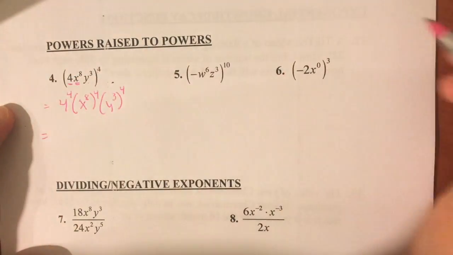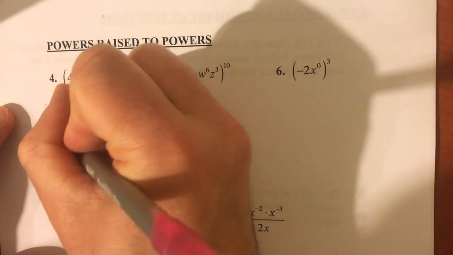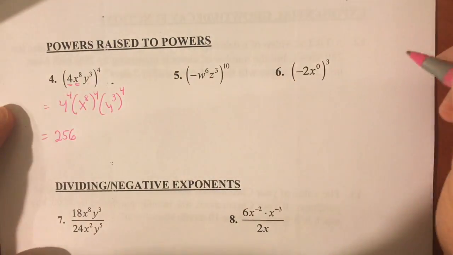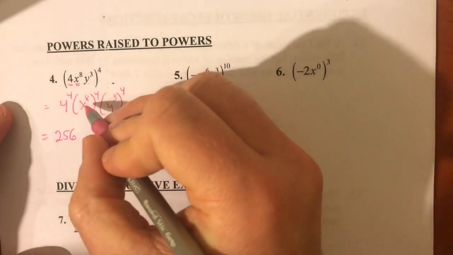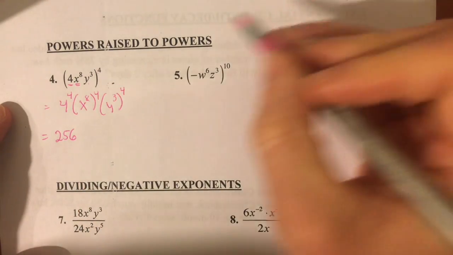Now 4 to the fourth, that's a number there. That's 4 squared is 16, and times another 4. So 4 to the fourth is 256. Check your calculator if you don't believe me. But it's about these powers raised to a power. That's what I really want to talk about.